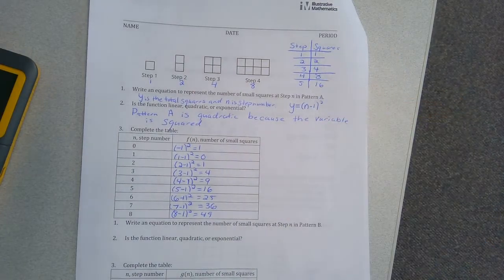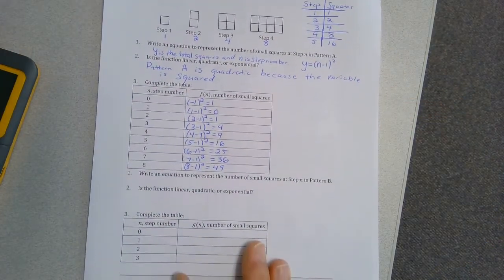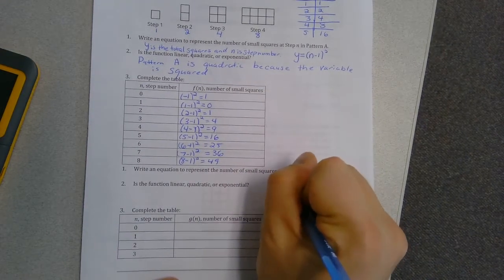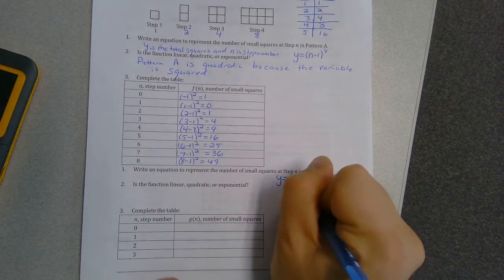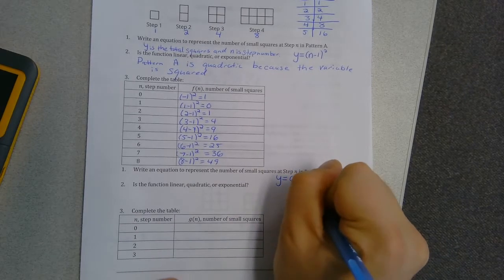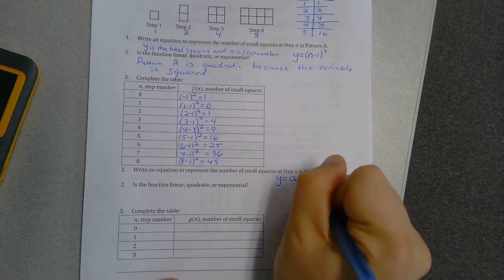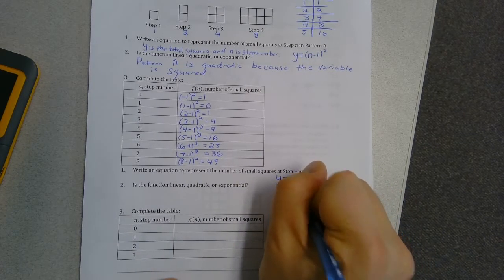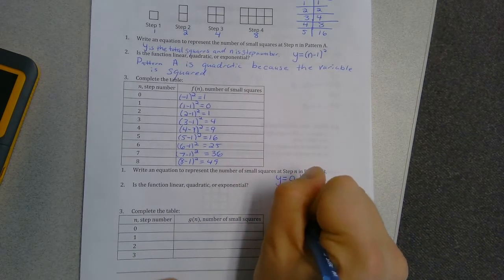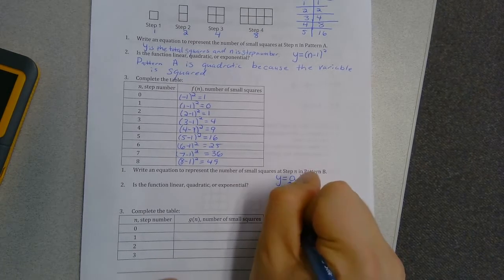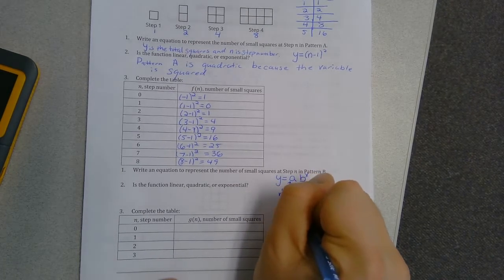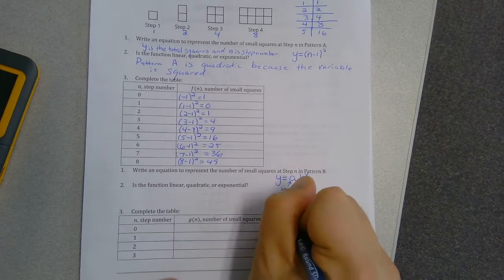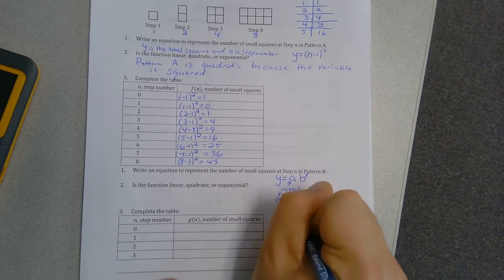So if I'm completely multiplying by 2, let's take what we know from our 8th grade math about exponential patterns. So an exponential equation says y equals a times b to the x. Now a is our initial value, which in this case would be step 0.